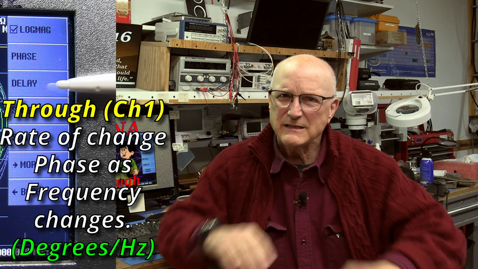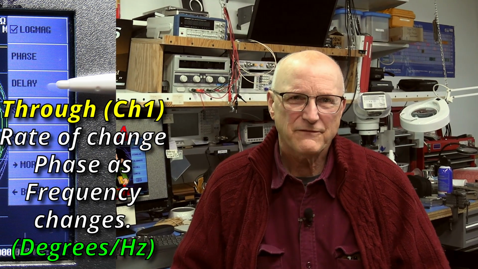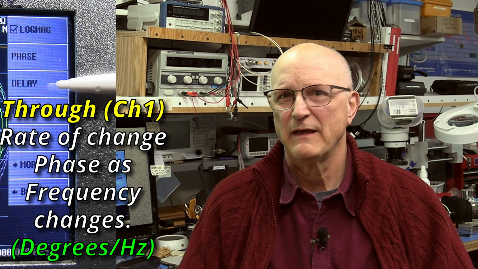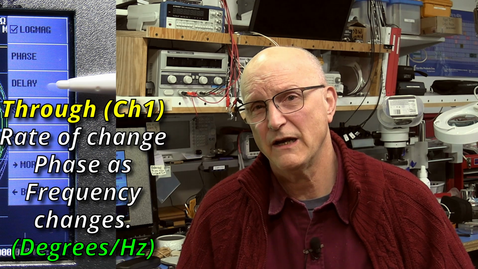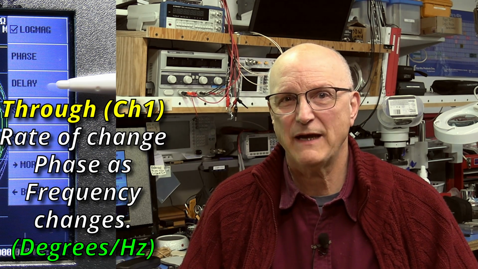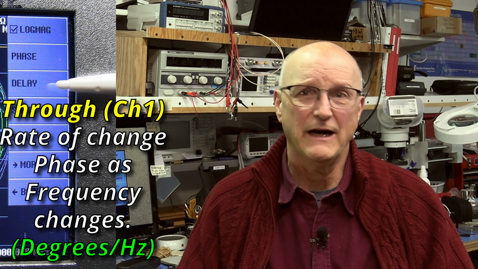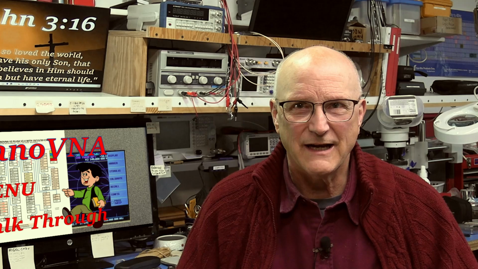So how is this related to the term delay? Well, phase shift is descriptive of a time-related change. If one frequency signal is shifted in phase more than another, this means that the time at which the signal is passing through 0 degrees is going to be different. Thus, delay, a time-related entity. Now, on to the next option.